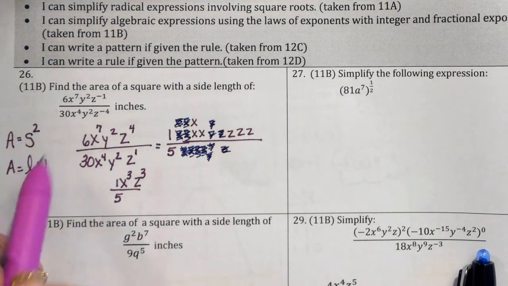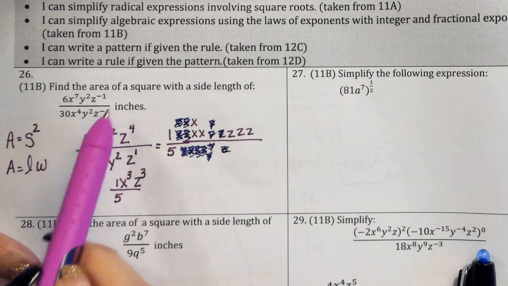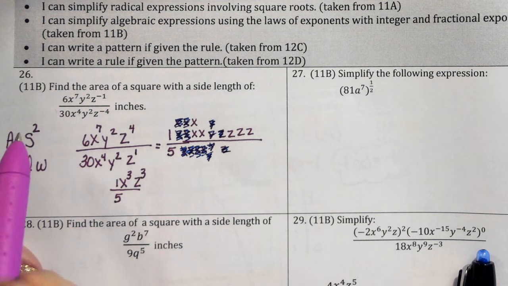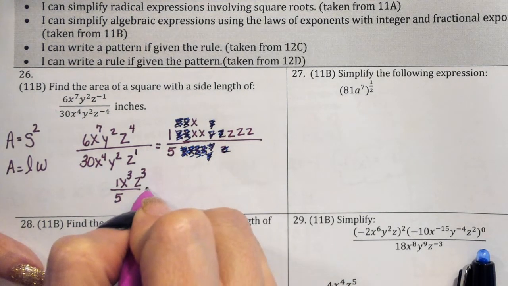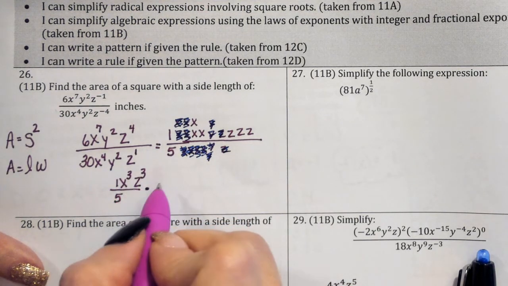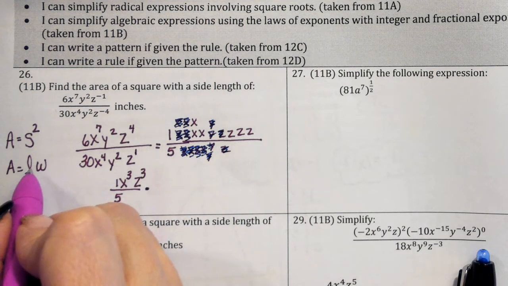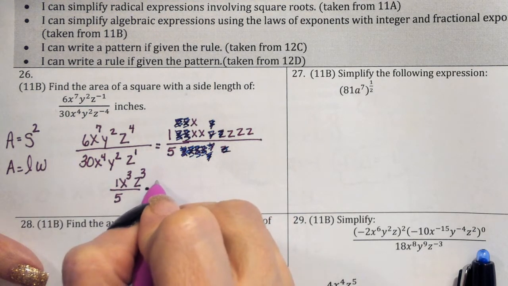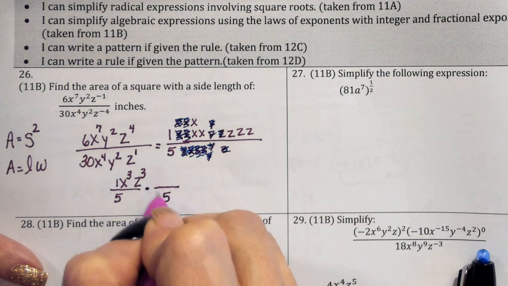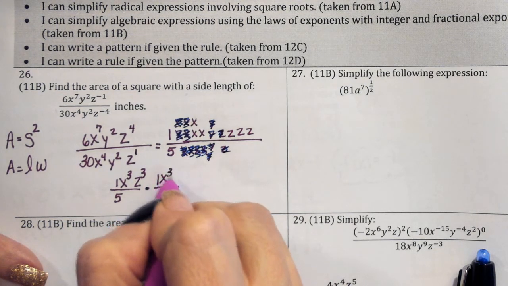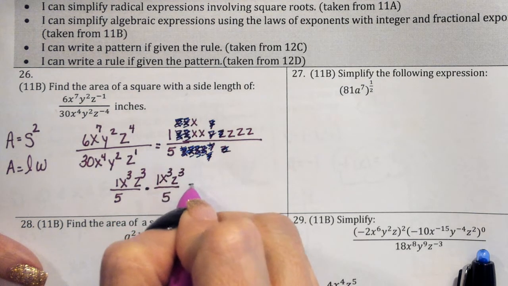I haven't done the squaring yet. All I've done is fix this so it's not so complicated. So I need to take this. This is the length, but the width is exactly the same thing, right? Length times width. So I just need to multiply it times the same thing: 1 over 5, x to the 3rd, z to the 3rd.